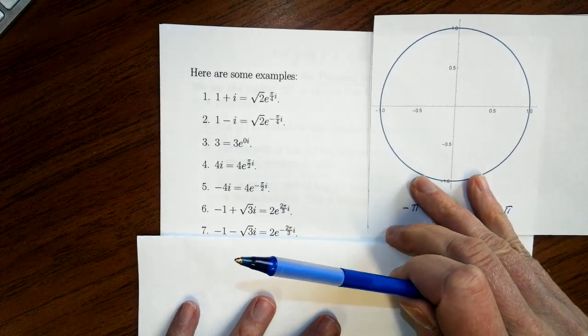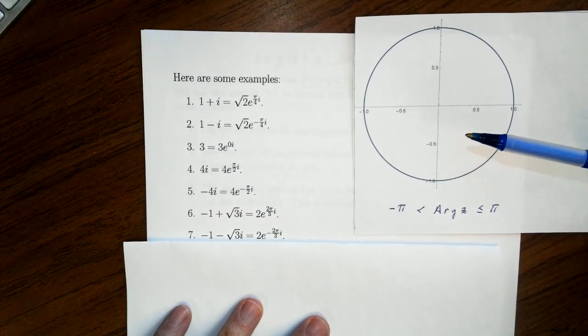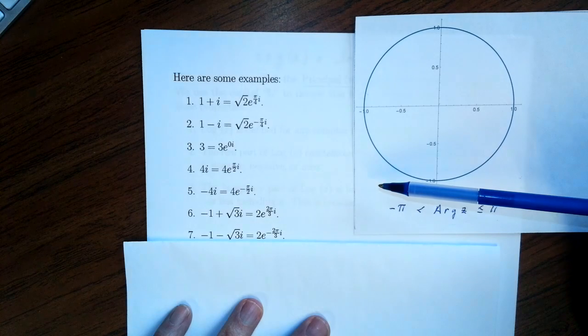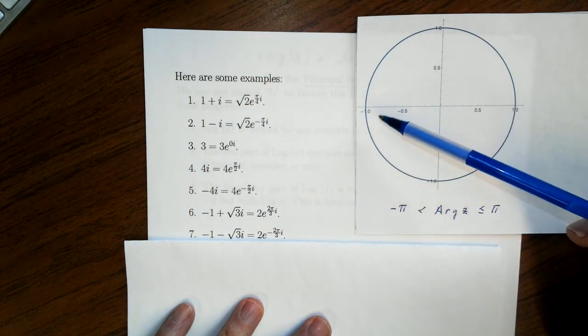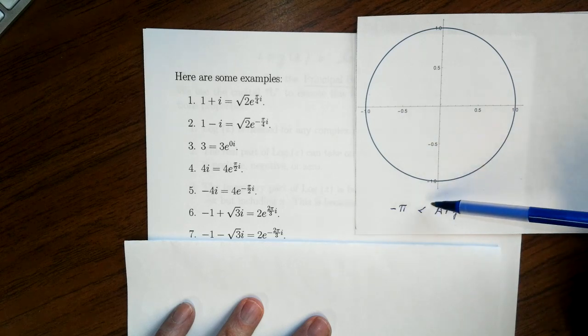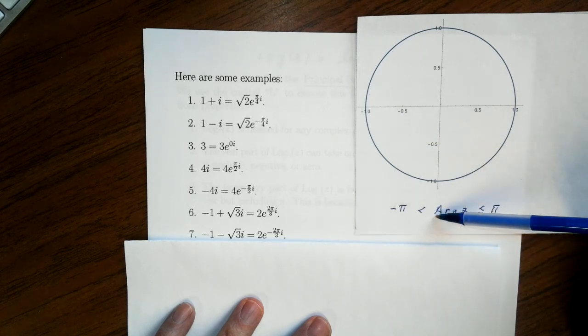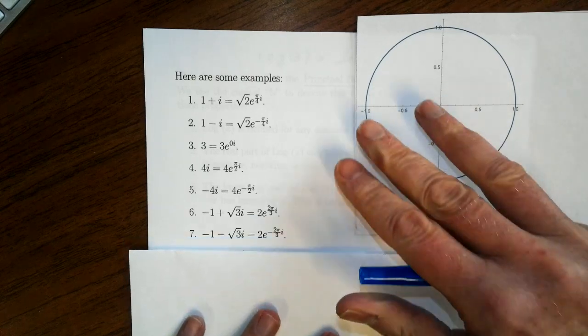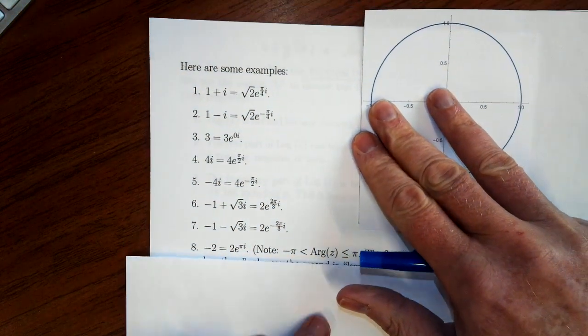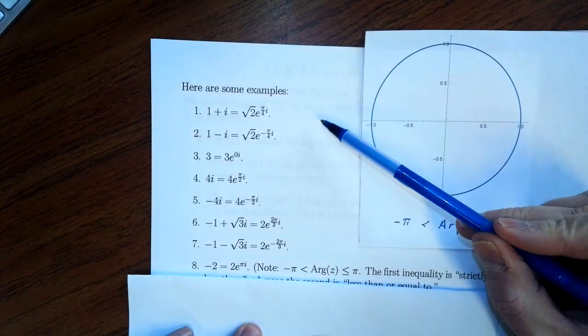Let's look at minus 1 minus root 3i. That's down here. In polar form you can express that as 2e to the 4 pi i over 3, but 4 pi over 3 is not within this range, so instead we have to go back to minus 2 pi over 3. Minus 2 is over here.